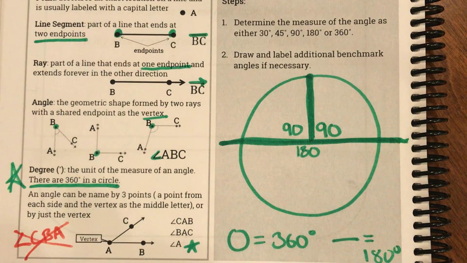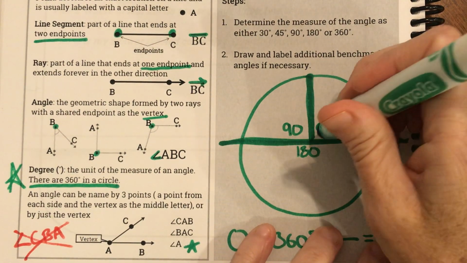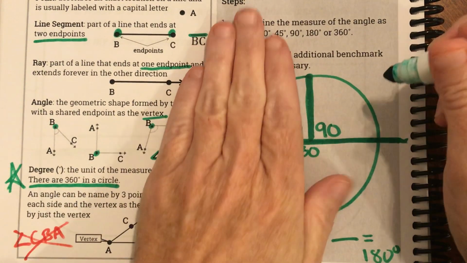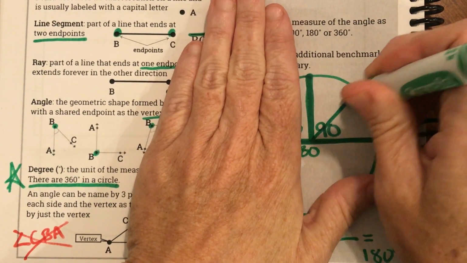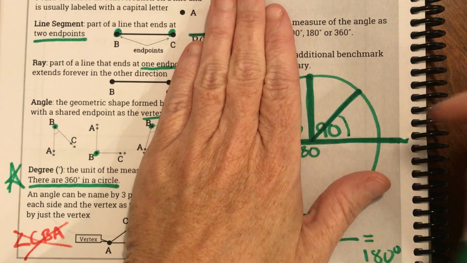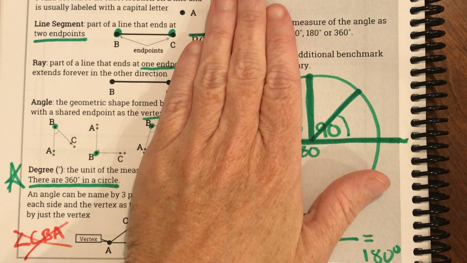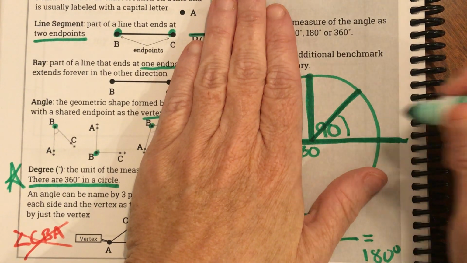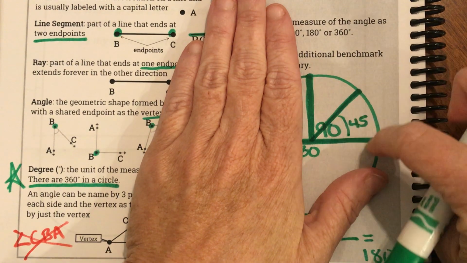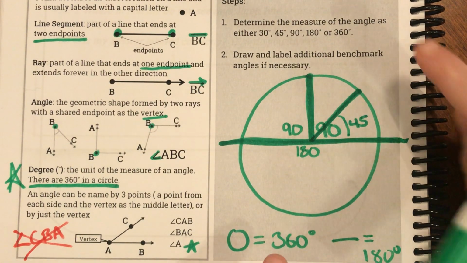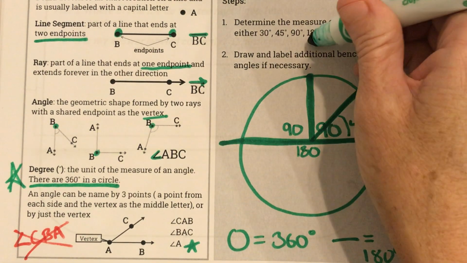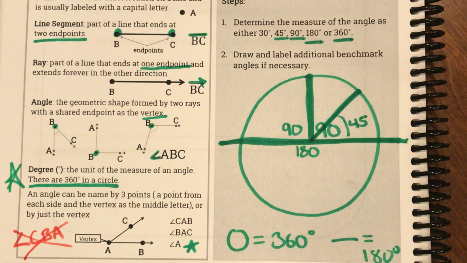Okay, so let's keep doing our math and think about this. What if I took this 90, and let's cross all that off and just focus on this, and I cut that in half? What do you think this angle right here is? Half of the 90. How many of us are good at math here? Half of 90 is 45. So that would be 45 degrees. So now we saw what our 360 is that they were talking about. We saw what our 180, our 90, and our 45.